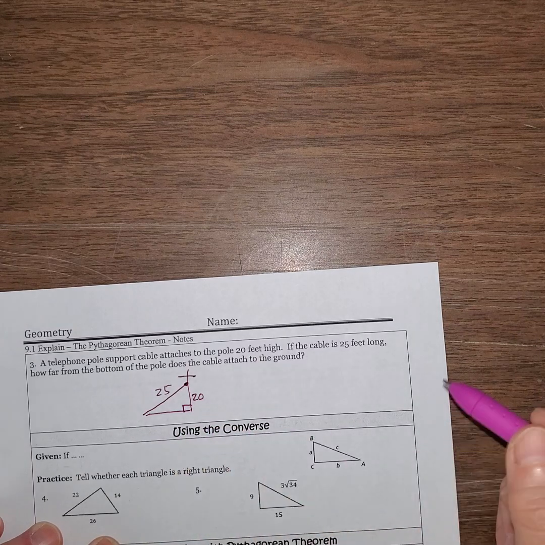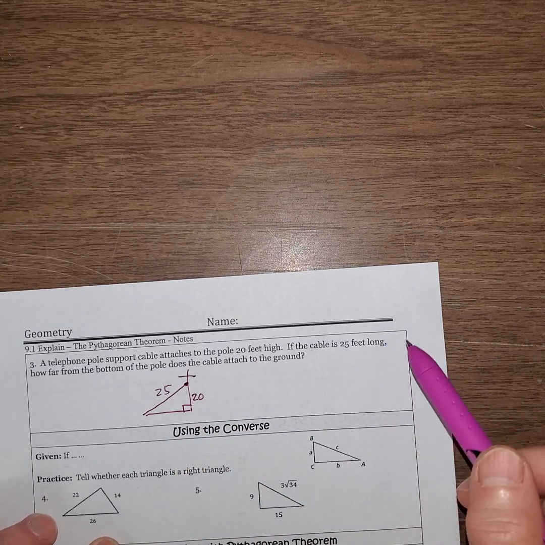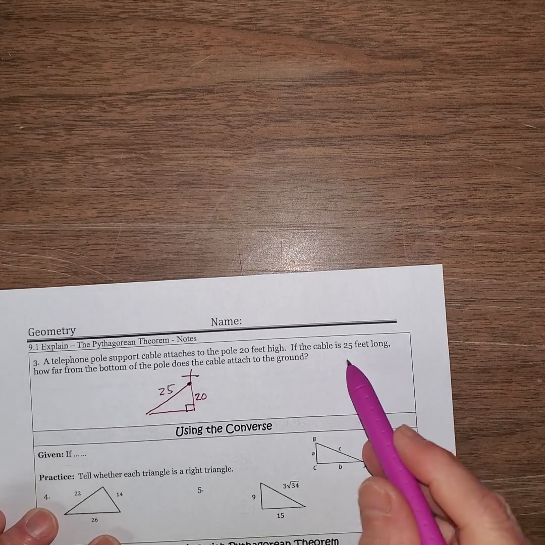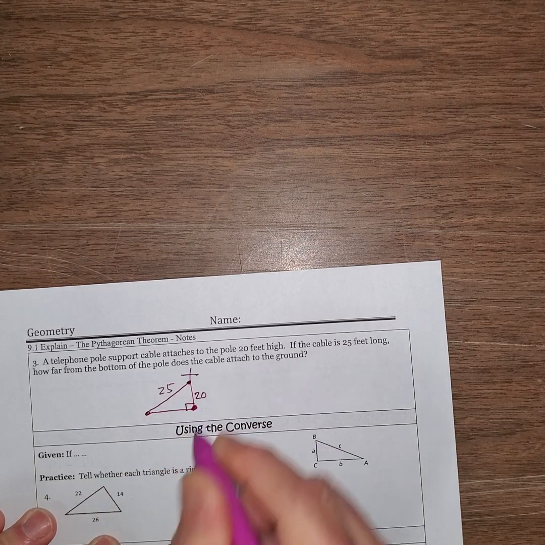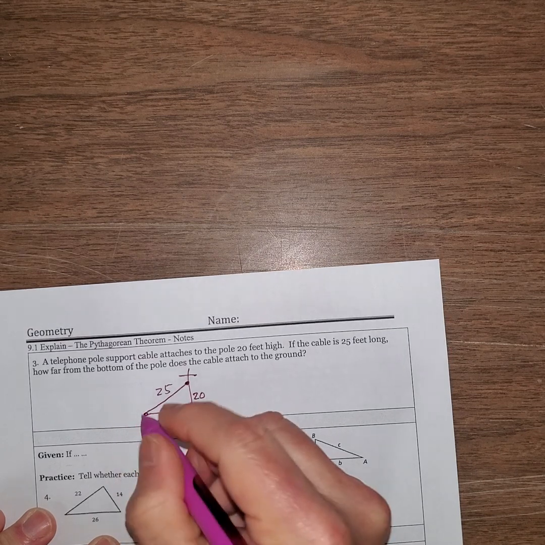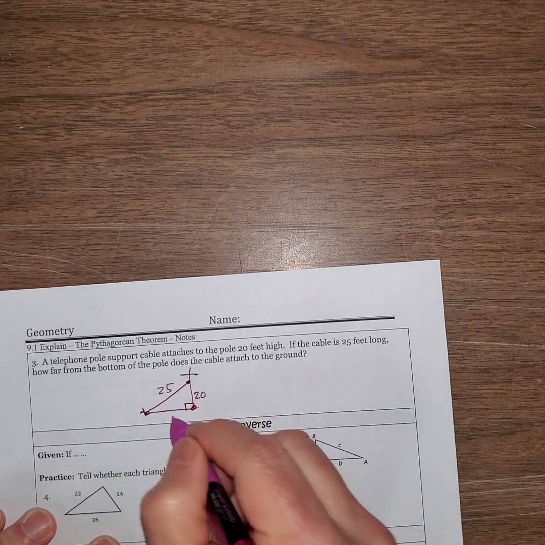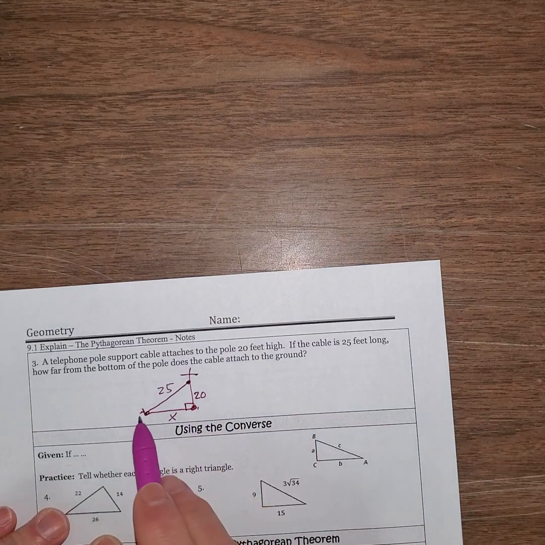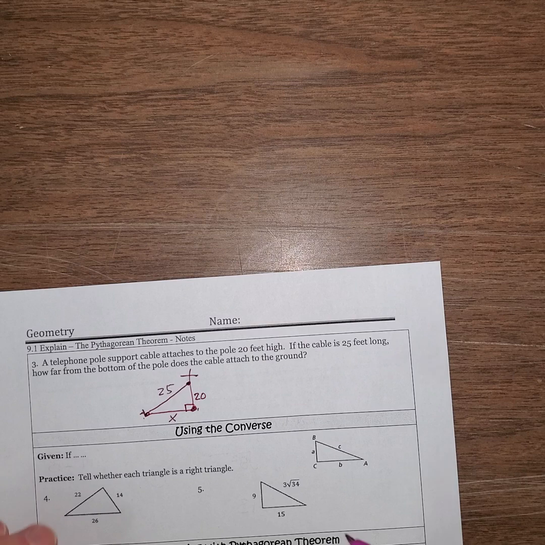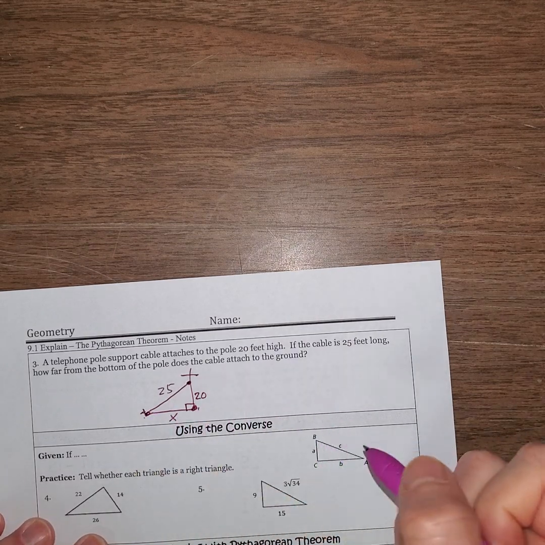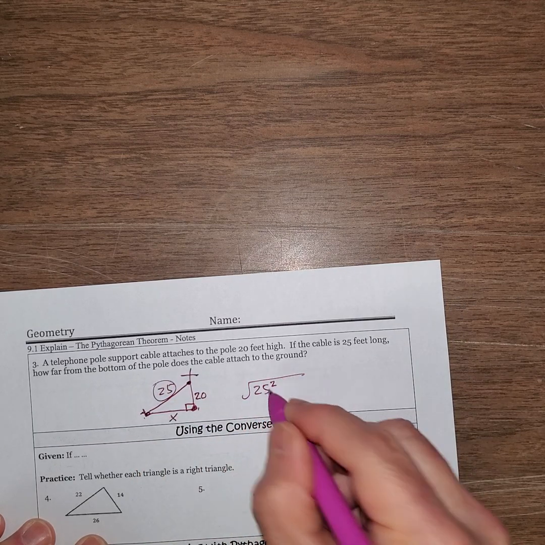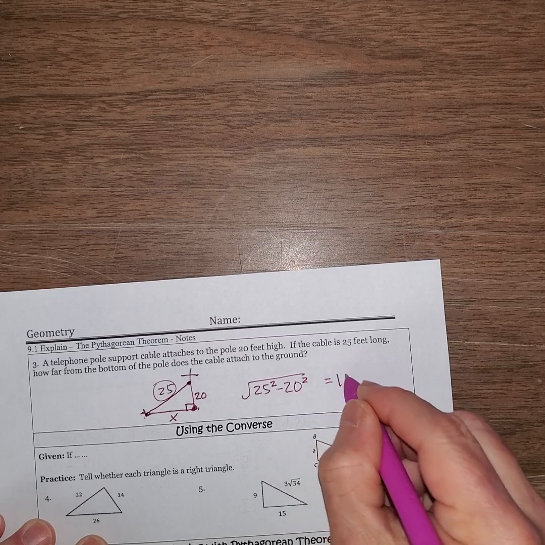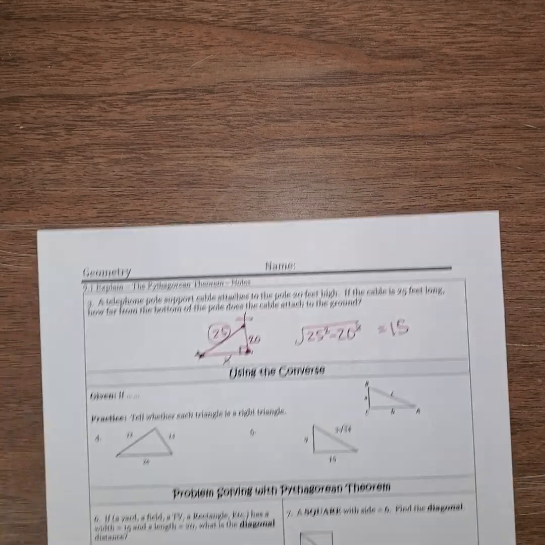So you've got this right triangle. All the Pythagorean theorem stuff has to do with the right triangle, right? Okay, so if the cable is 25 feet, then how far from the bottom of the pole right here, okay, to where the cable attaches to the ground. There's some kind of little peg there or something. So they want to know this, bottom of the pole to where the cable attaches to the ground. So this is the hypotenuse, so you use the subtracting Pythagorean theorem. 25 squared minus 20 squared is going to be 15, okay, so this is 15.